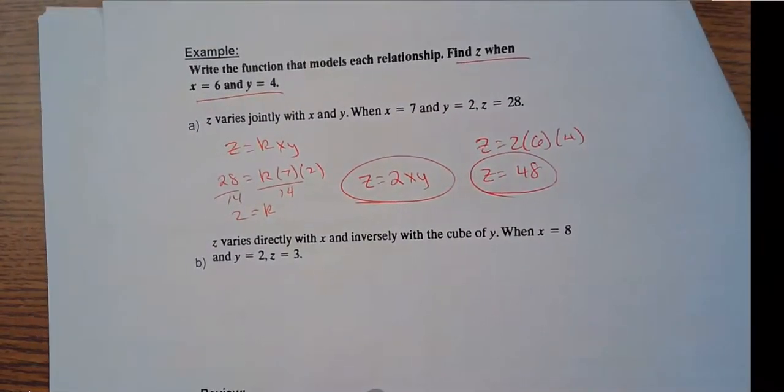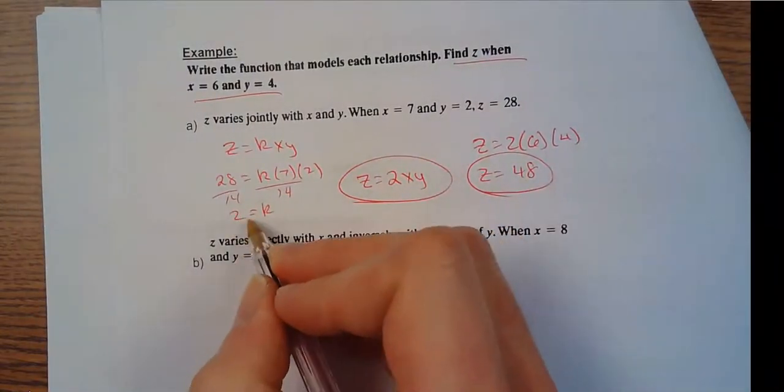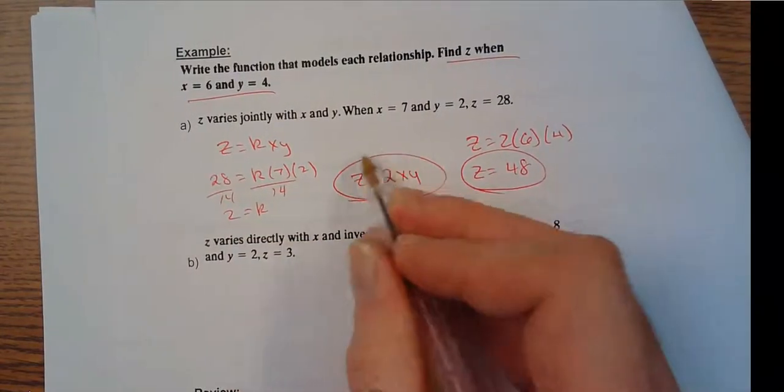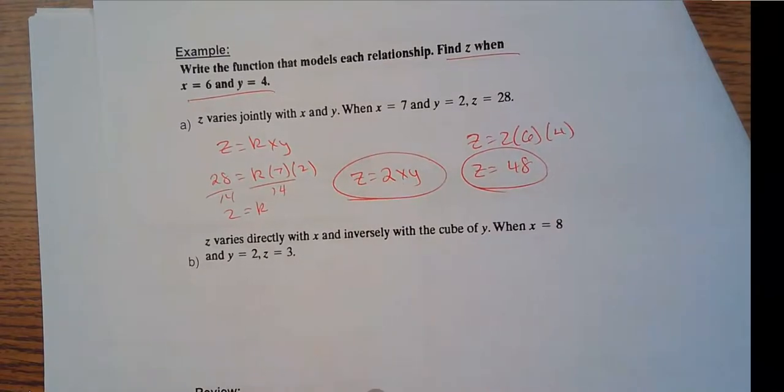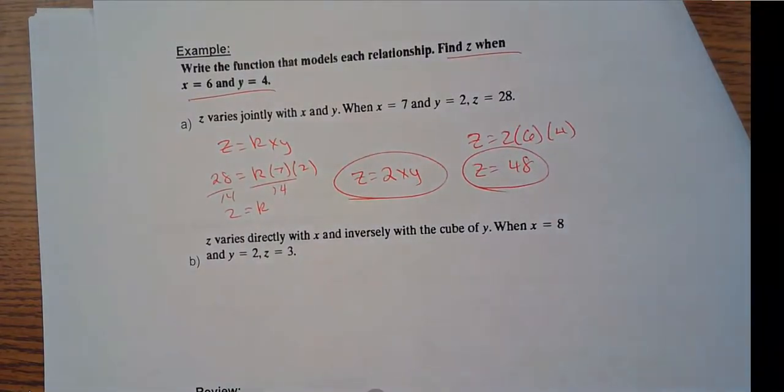Okay, so be careful how many answers. Just solving for k is not it. That's not your answer. You have to actually find the model. The relationship is z equals 2 times x times y.